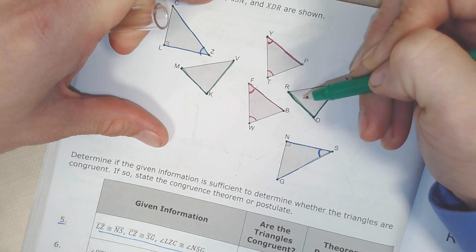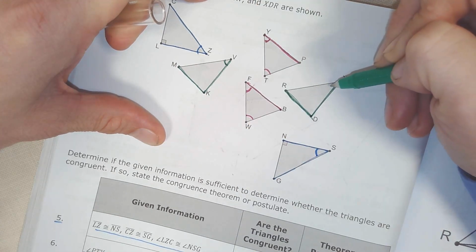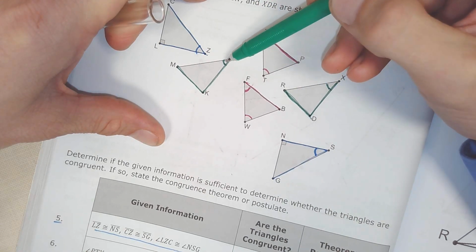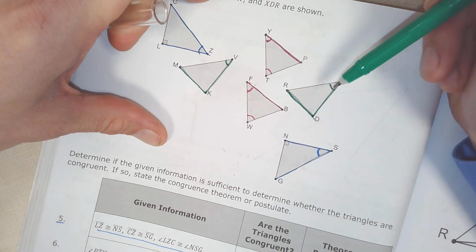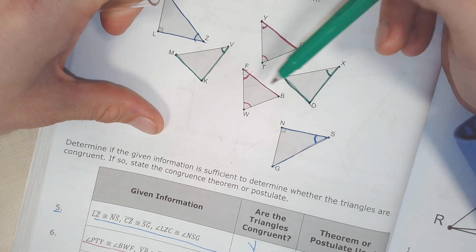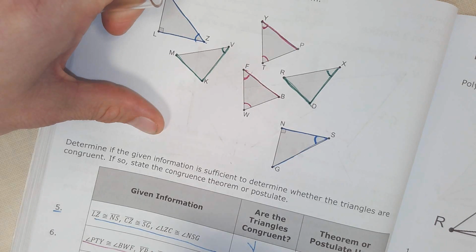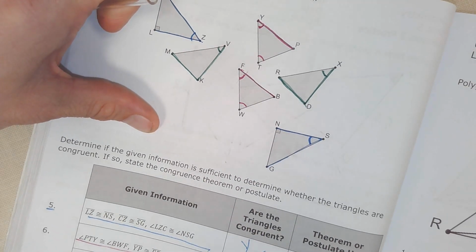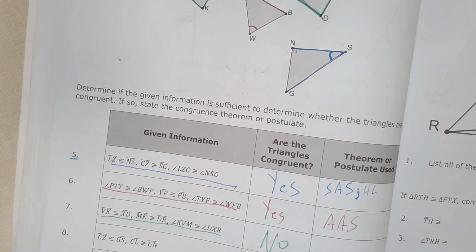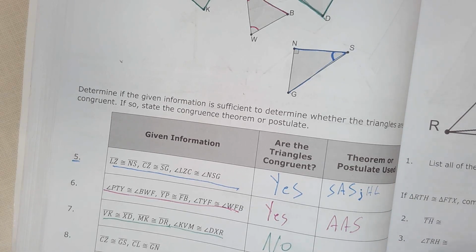And then we have angle KVM, V being the vertex, and angle DXR, X being the vertex. Well, this is a side and angle. Well, this is not one of the postulates, right? There's no side angle postulate. So this is a no. This is not necessarily a congruent triangle. Okay. All right. So next one we're gonna do is a pink one.